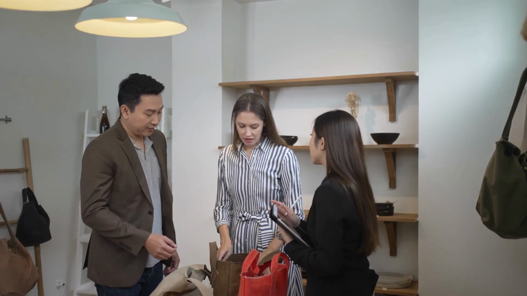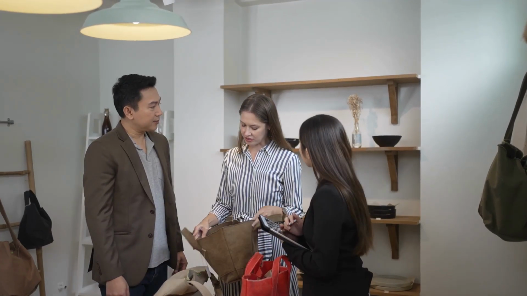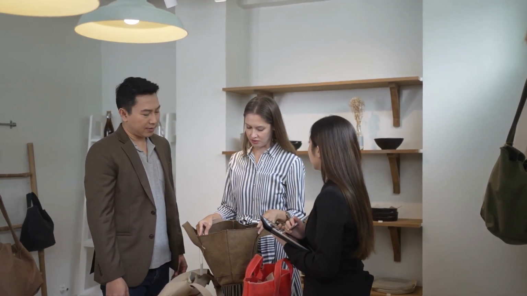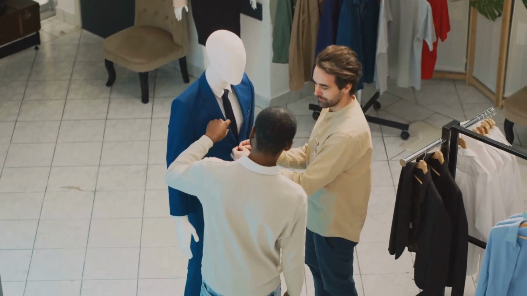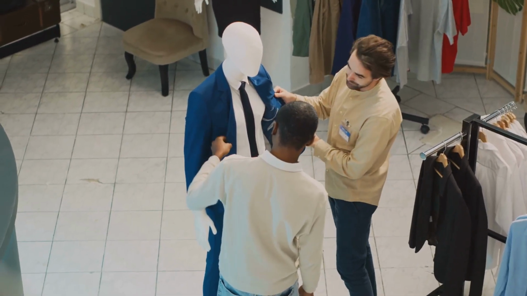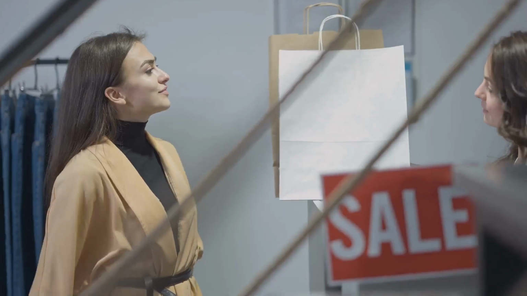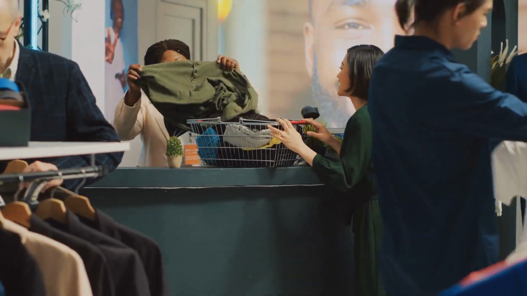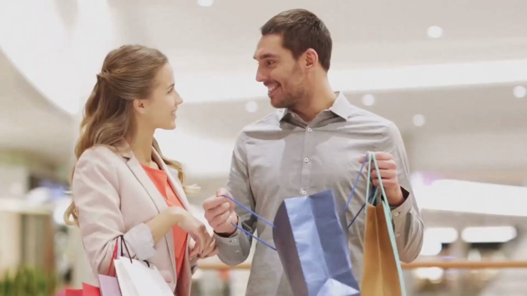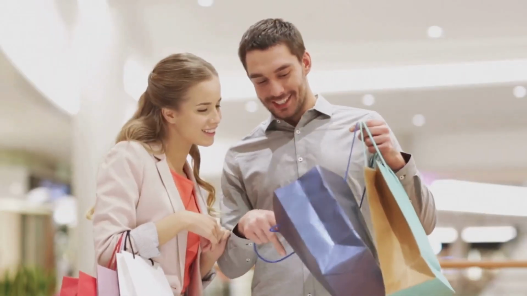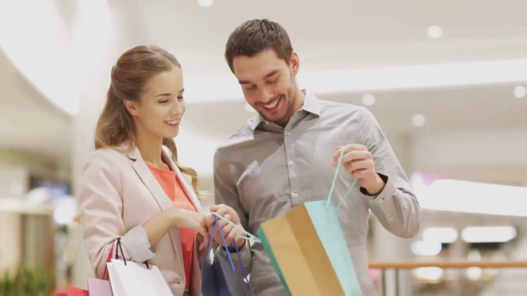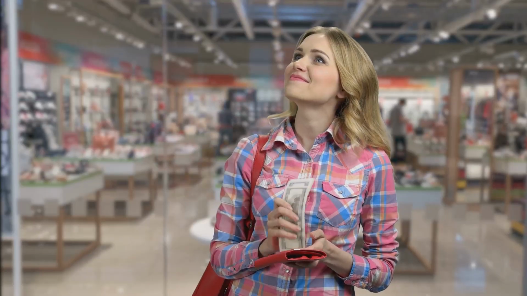Let's start with consumer surplus. Picture yourself at a market. You see a lovely piece of art that you're willing to pay 100 JD for. But as luck would have it, the seller is asking for only 50 JD. You happily make the purchase and walk away with an extra 50 JD that you were willing to part with but didn't have to. This 50 JD is your consumer surplus, the extra benefit you, as a consumer, get from paying less than your maximum willingness to pay.